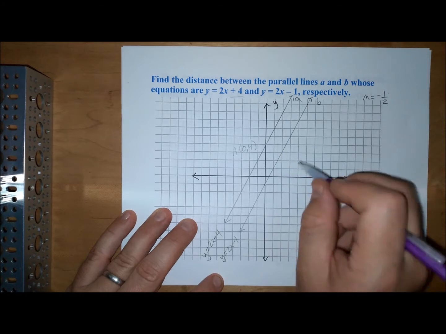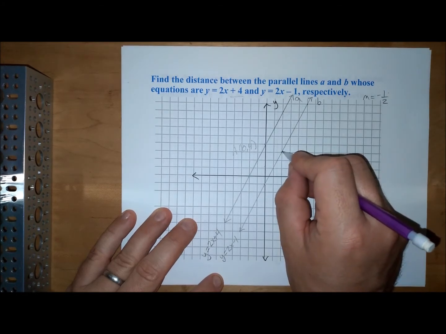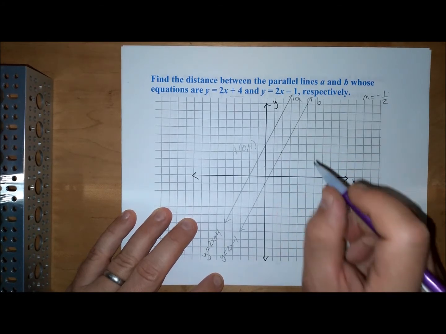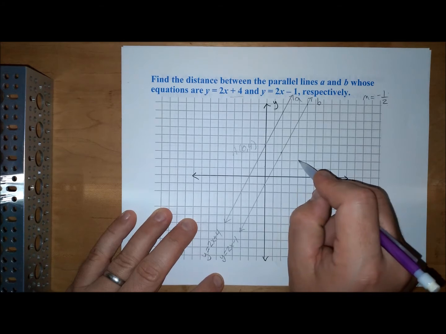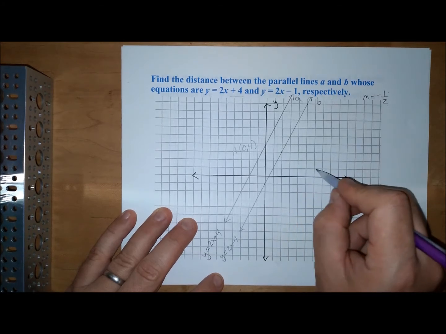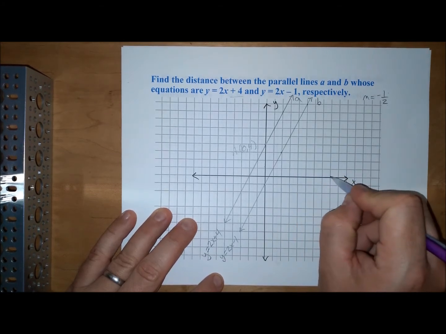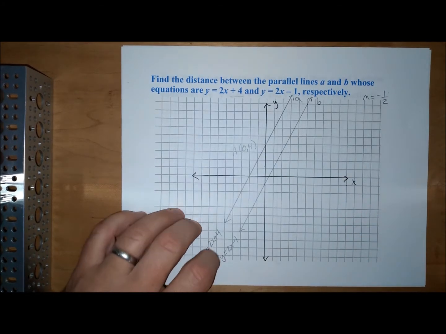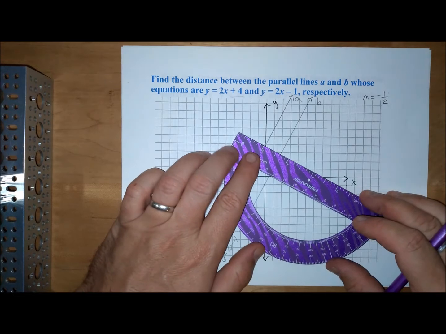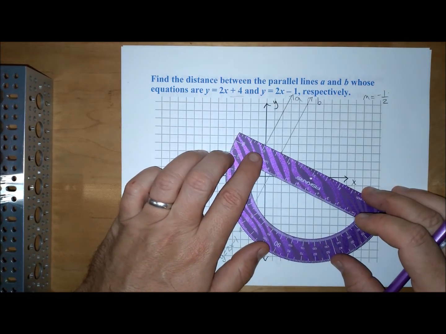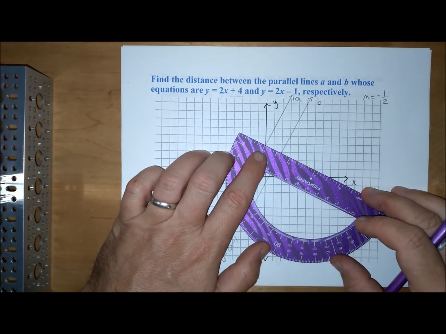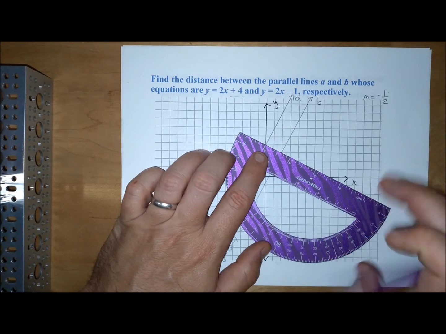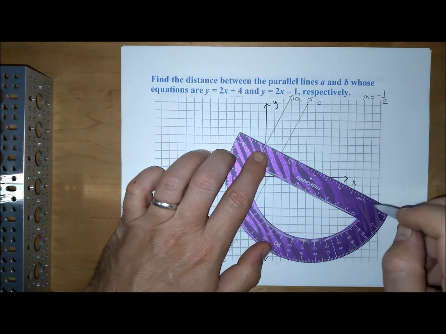Now you might be thinking, oh, Mr. Rogers, I got the graphical solution right there. I can already see where they intersect. Okay, yeah, but you might want to do the algebraic way here because they're not always going to be that neat and clean. Okay, go ahead and set that up, and there's our perpendicular line.